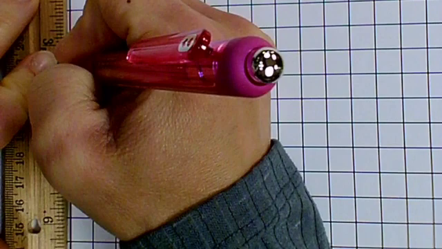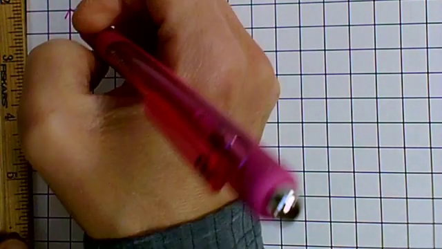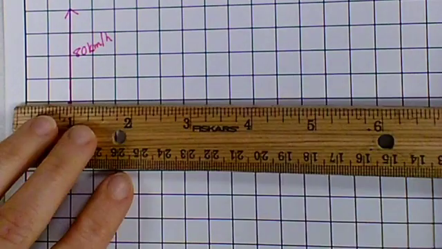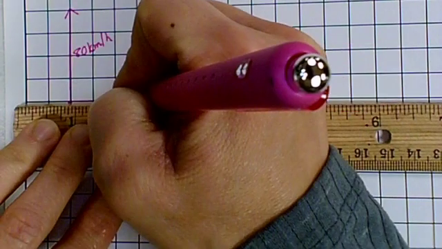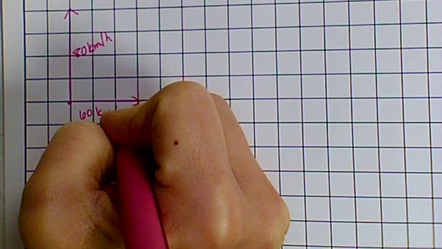One more square. So this is 80 km/h. But this time there is a wind blowing this way, 60. So we have another vector going this way at 60 km/h.